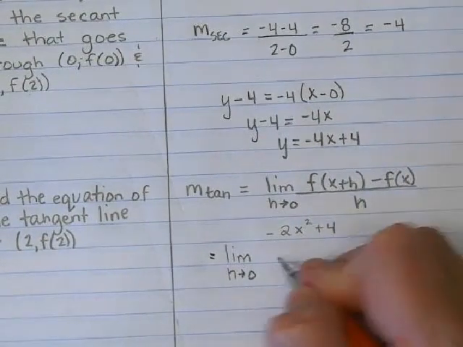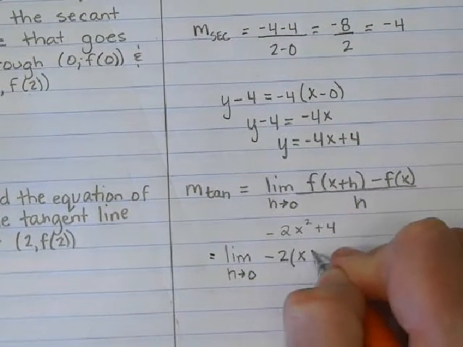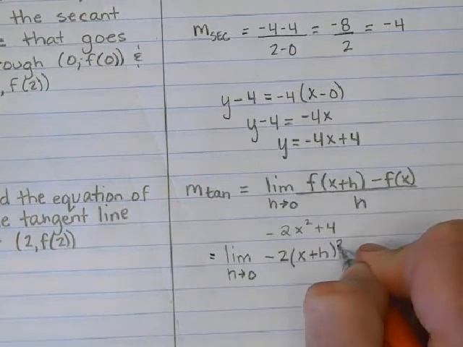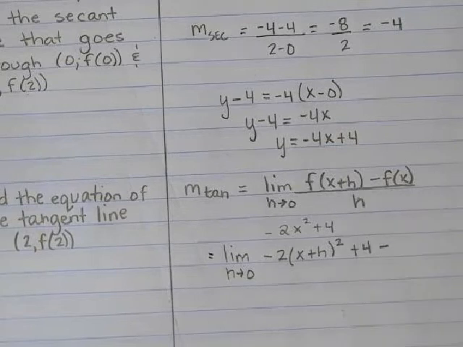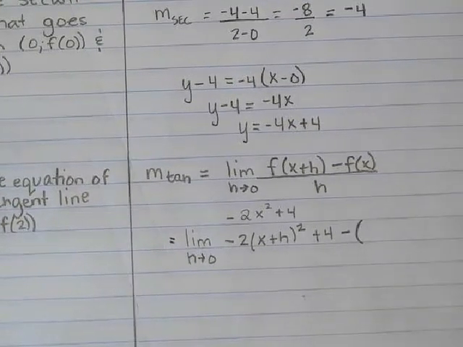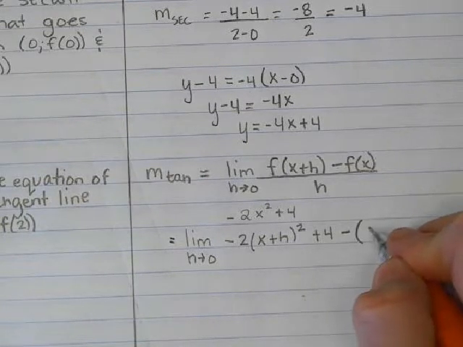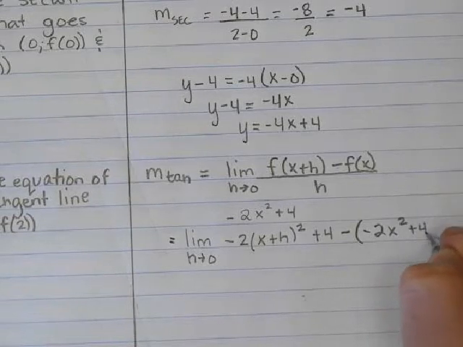So I have to go negative 2, but instead of x, I'm going to put in x plus h squared plus 4. Okay, then I have to subtract f of x. Now, pre-calculus students always forget to put that parenthesis there. Don't forget to do that. Otherwise, you're going to be totally wrong.